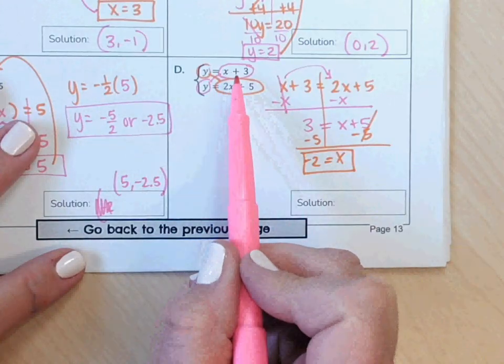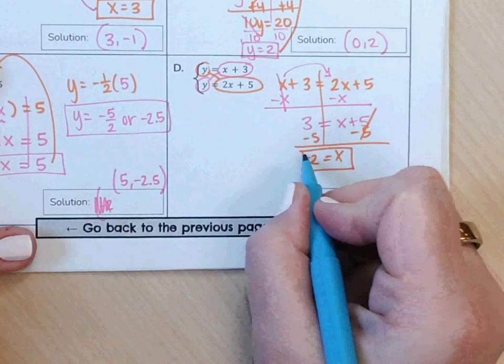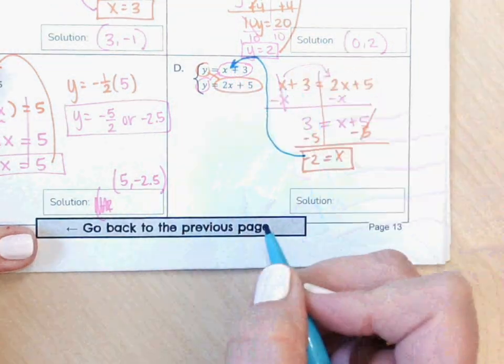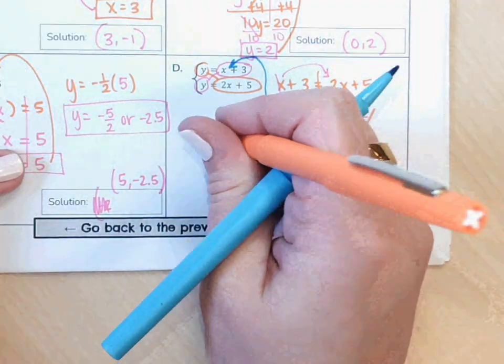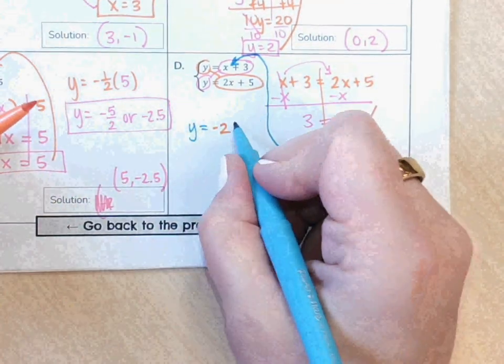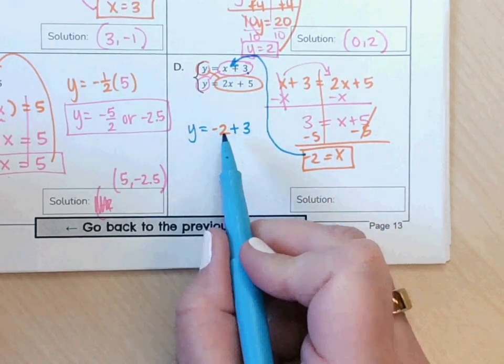Plug it into either one. It does not matter. I'm going to plug it into the top one because in my opinion, that's the easier math. Y equals negative 2 plus 3. So instead of y equals x plus 3, it's negative 2 plus 3.